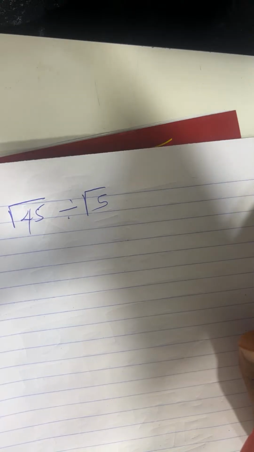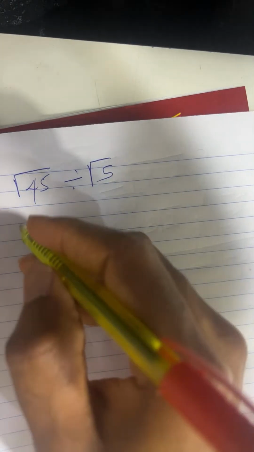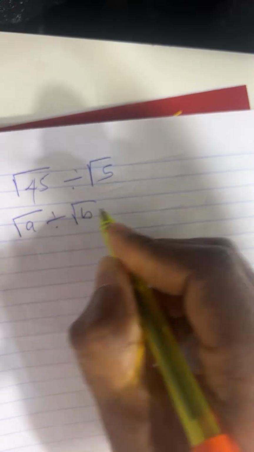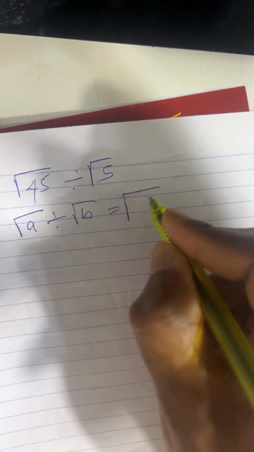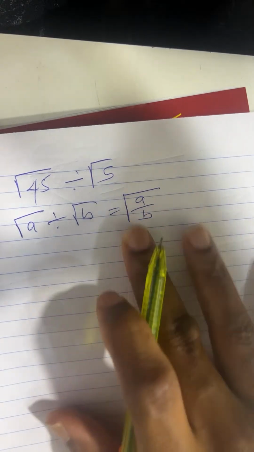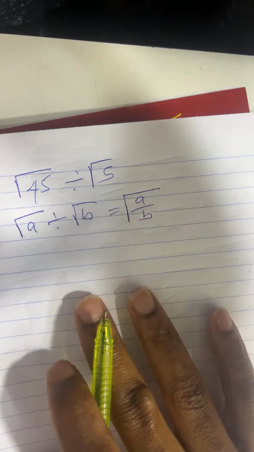If you just try to apply the rules of surds, it will take a bit of time, but using a shortcut can help. So when you have this, you remember the laws of surds, which says that root of A divided by root of B is the same thing as the square root of A over B. Okay?